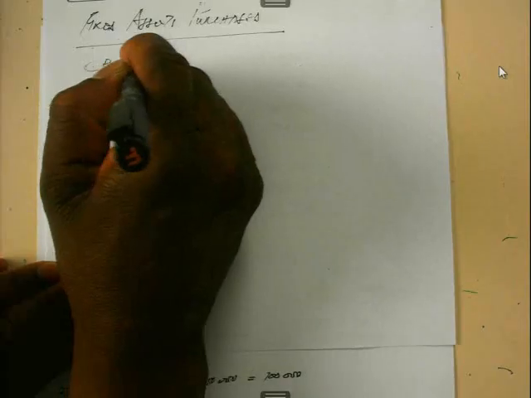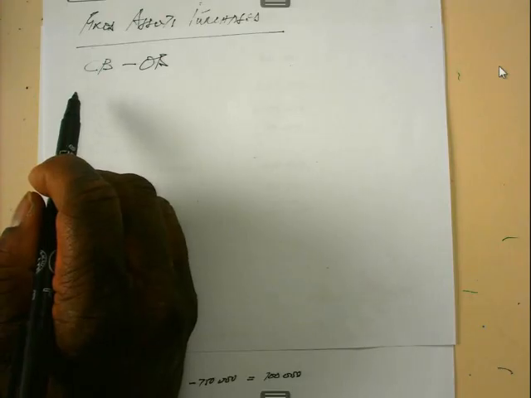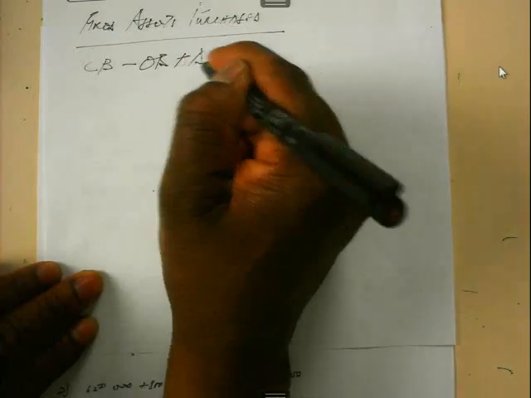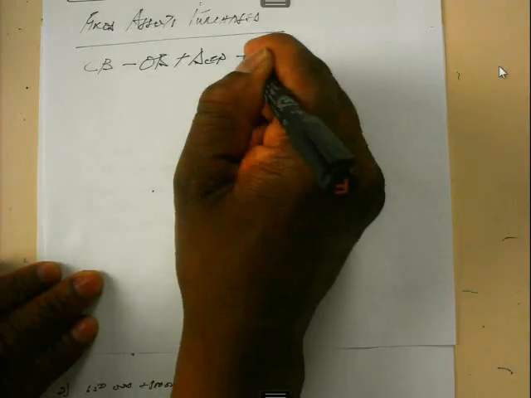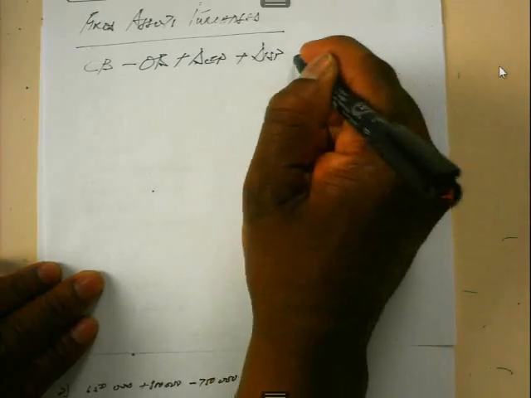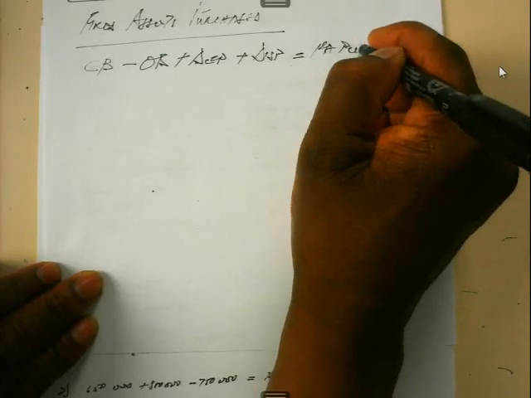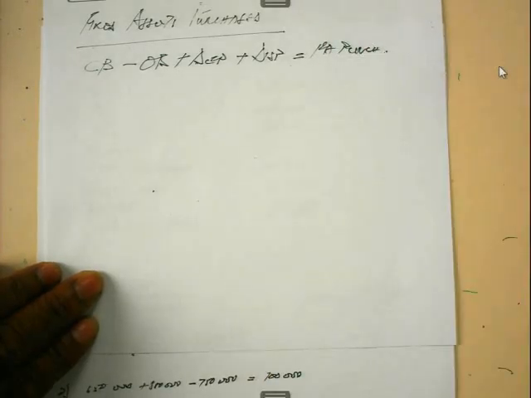Look, when calculating fixed assets purchase, I advise that you use the following formula. Take your closing balance of your fixed assets minus opening balance of your fixed assets. Add to this depreciation. Add to this disposals. And that should give you the amount of fixed assets purchased during the year.